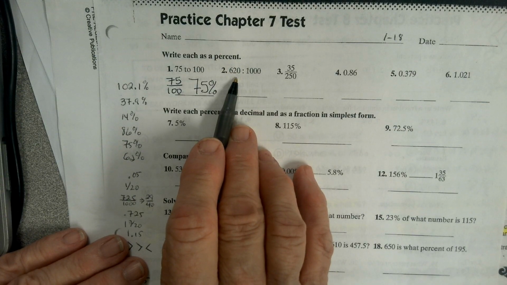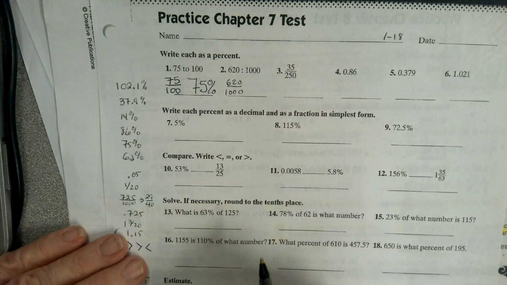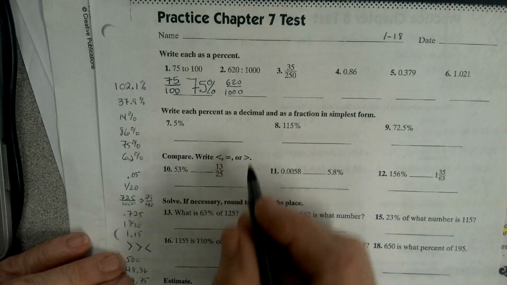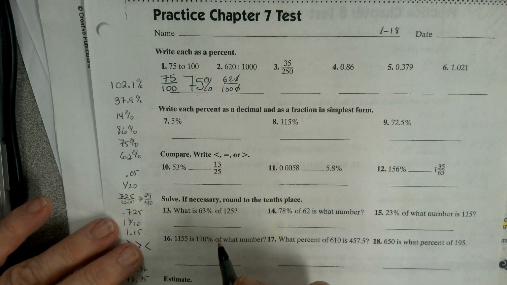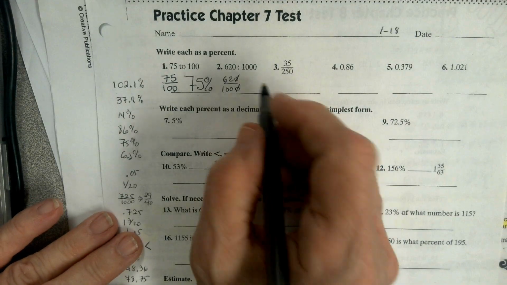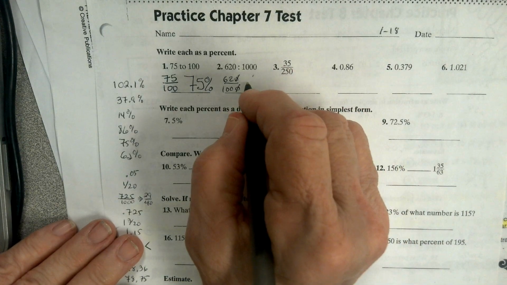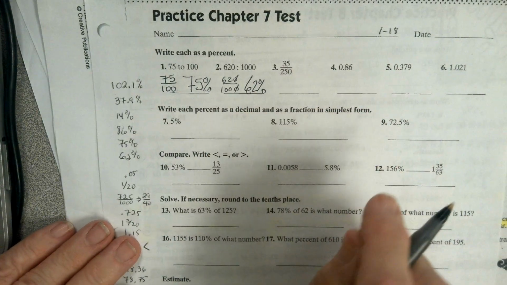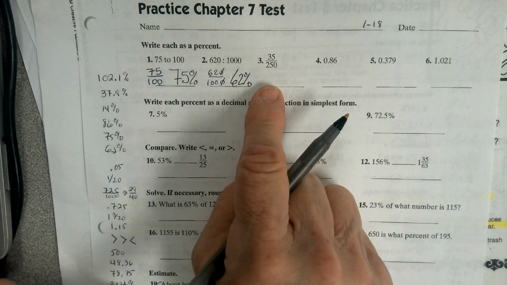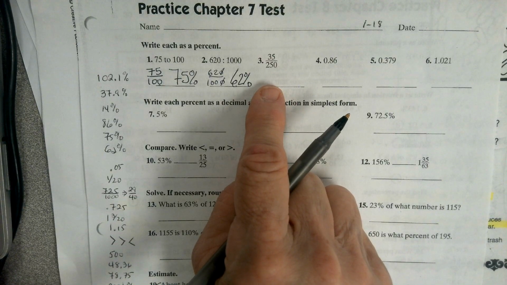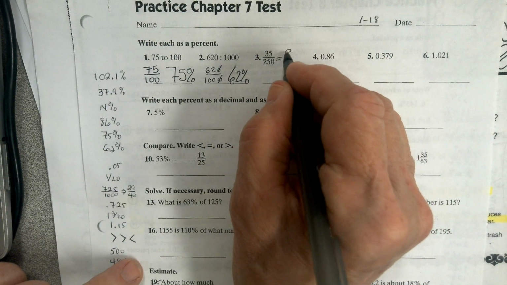This one, 620 over 1,000. Can I cut off a 0? Yes. And don't I now have 100? So guess what percent that is? 62%. By the way, you could also put P over 100, and you'll see you'll get 62 no matter what. At this point, you can either try to reduce it by 5, or put P over 100.